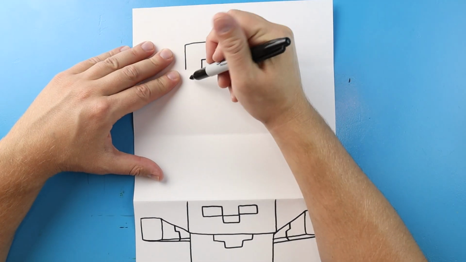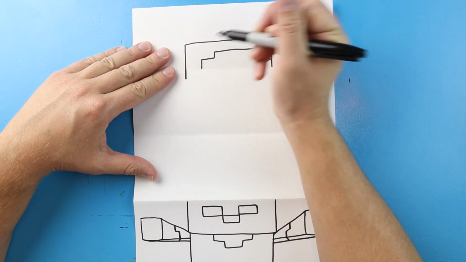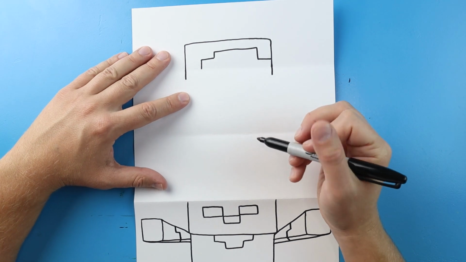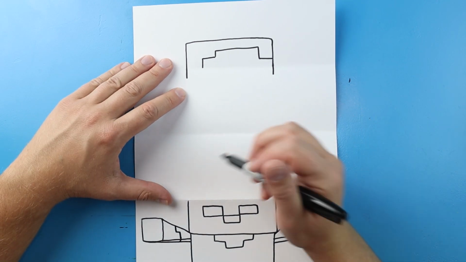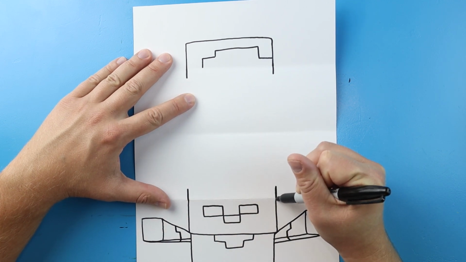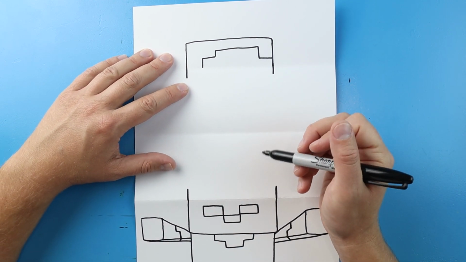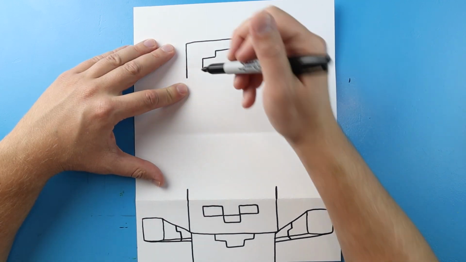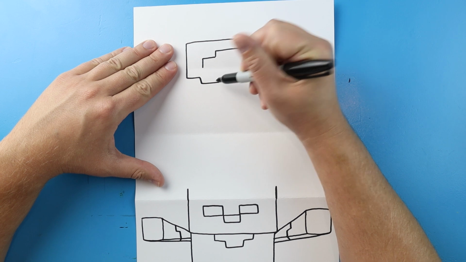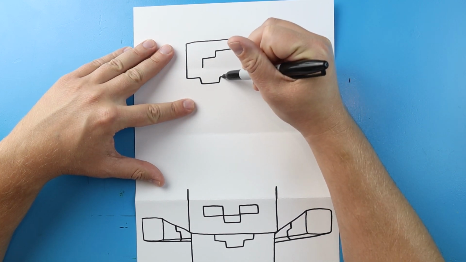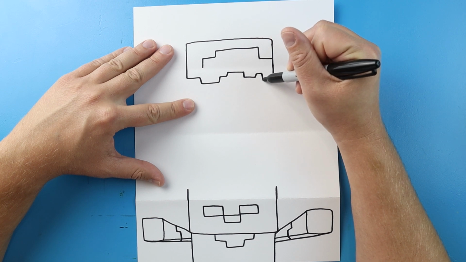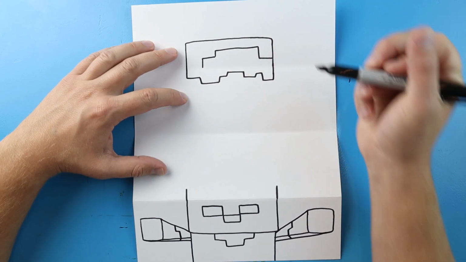Now, to start off with this, let's begin by making this line come down a little bit, and we're going to make this line come down a little bit. Then we're going to make this line come up, and we're going to make this line come up. Now, right across here, let's just make some kind of little shapes. So we're just going to make these different size little shapes to make it look like our Minecraft zombie's head just kind of broke apart.